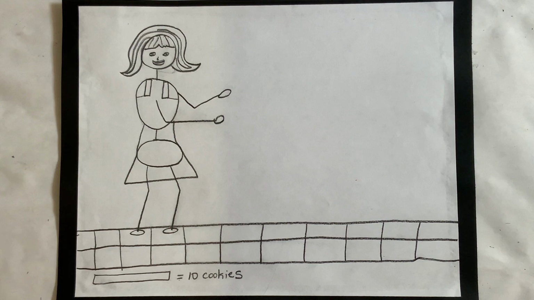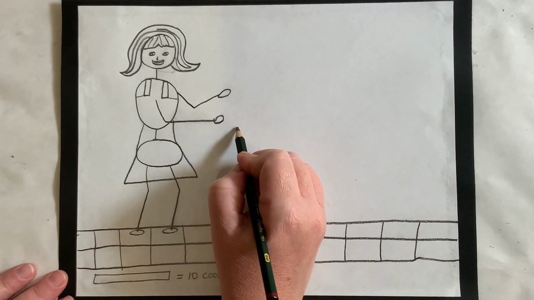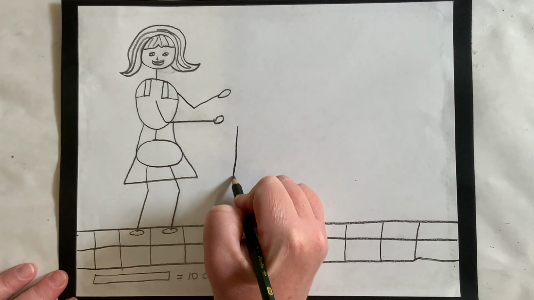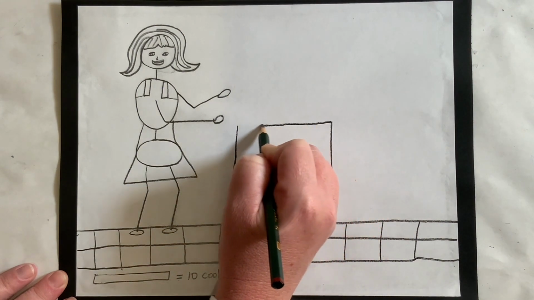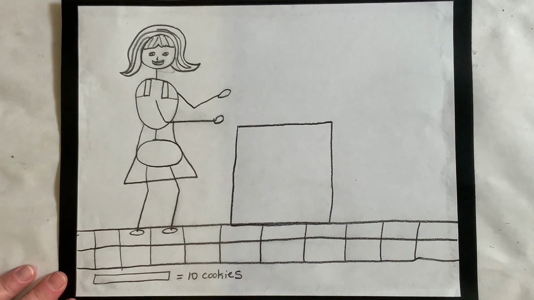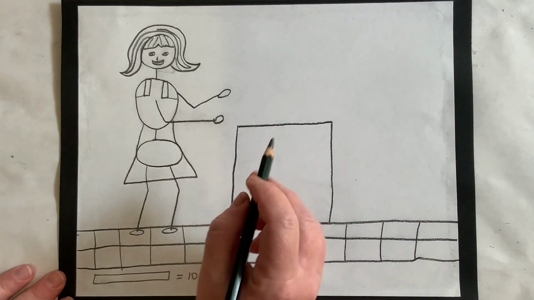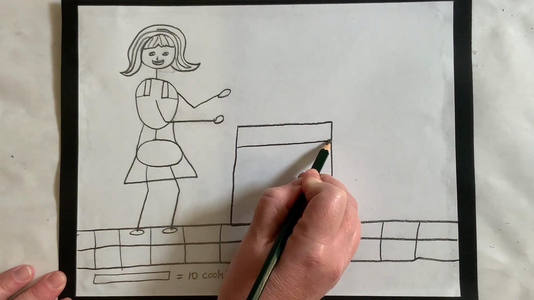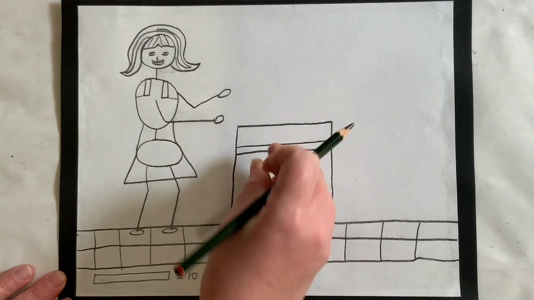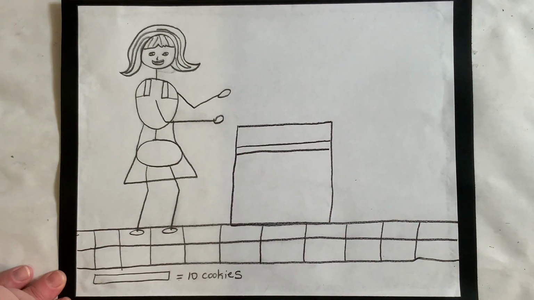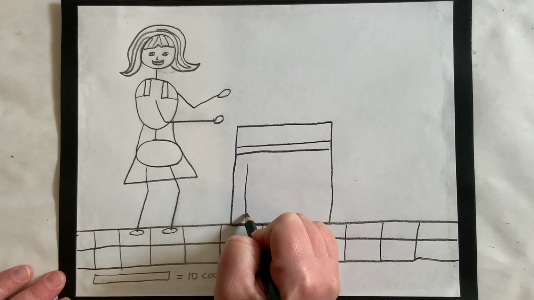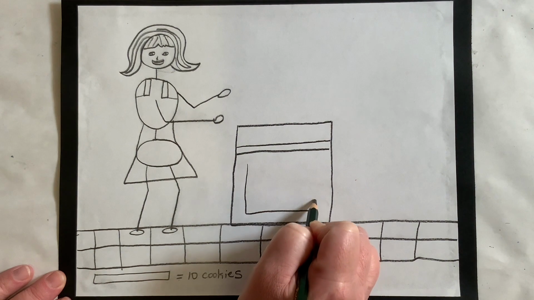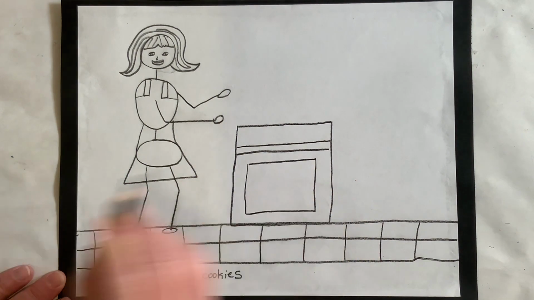Okay, so now I'm thinking we need to draw what? Probably an oven. And most ovens look like squares or rectangles, right? So copy off of me. Let's draw a big square right next to her. Squares and rectangles are made with straight lines, right? I'm going to draw a rectangle or 2 straight lines going across. This is how she can open the oven. That's the handle. And let's draw a square so we can see inside of the oven.